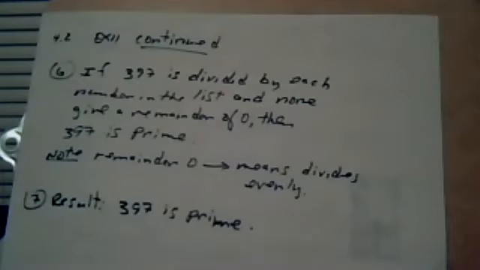This problem continues. If 397 is divided by each number in the list and none give a remainder of 0, then 397 is a prime. None of those numbers in the list were able to divide 397. If they were, then we would say this number has more than two numbers that can be multiplied to make it.